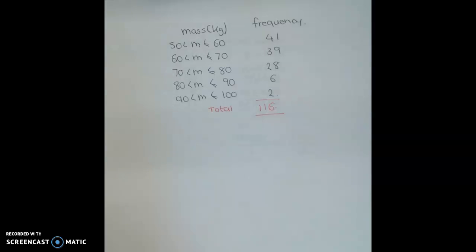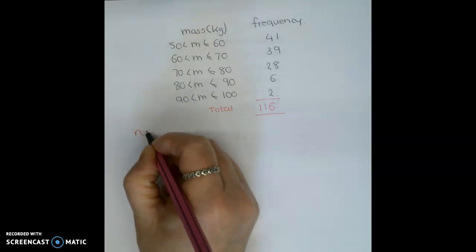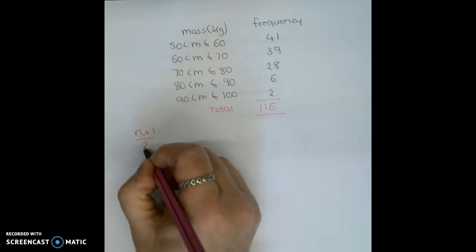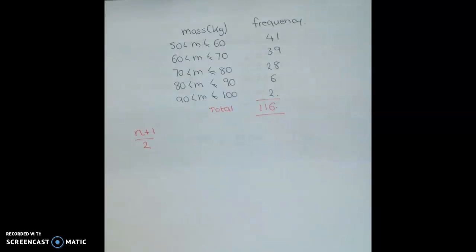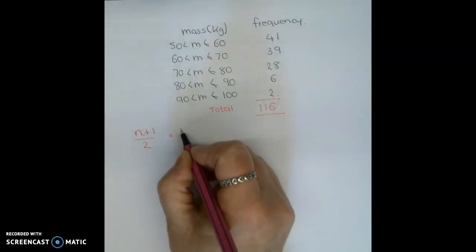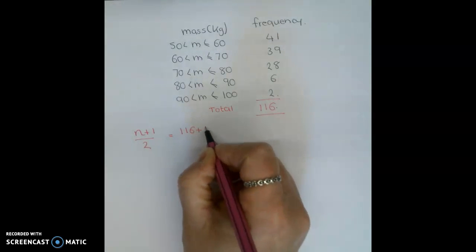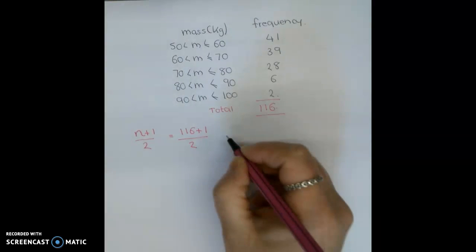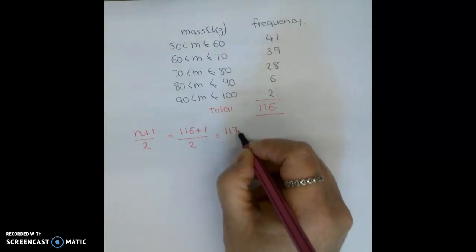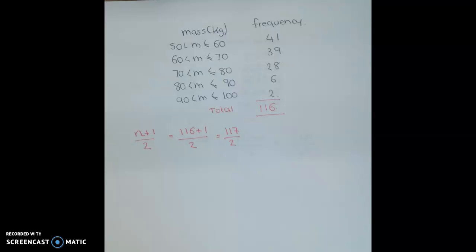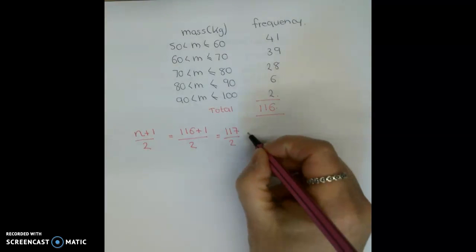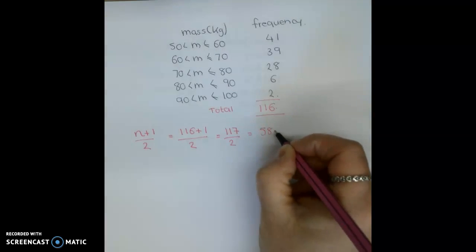So to find the position of the median, we're using the n plus 1 divided by 2 formula again, where n is the number of data points in our data set. So it's 116 add 1, divided by 2, which is 117 divided by 2, which equals 58.5.